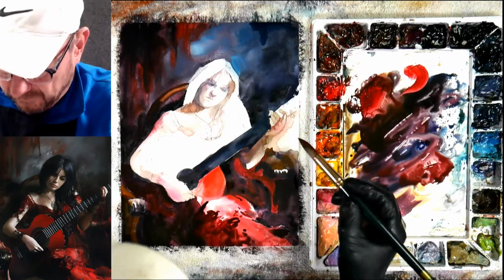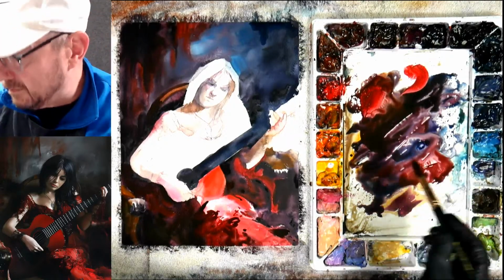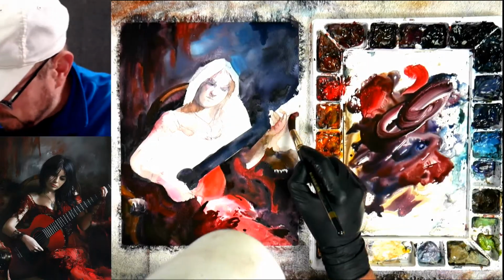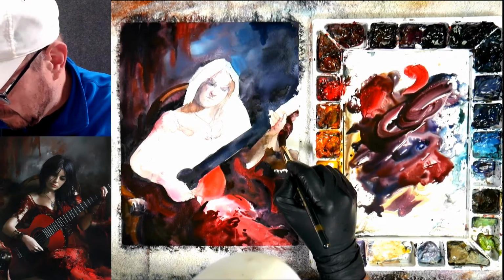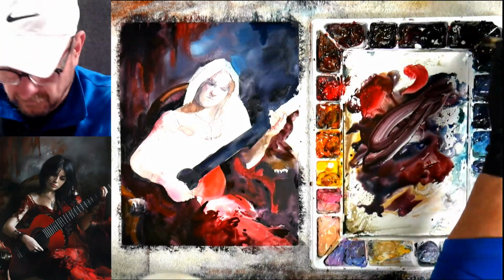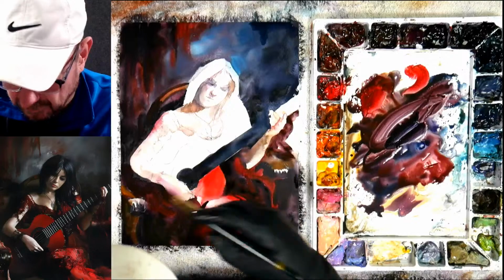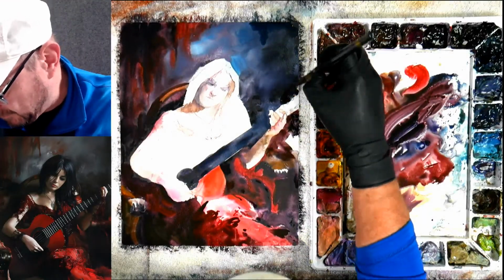All right, so now we're getting close to, let's see, this part. Now that the background's almost all done here, I'm looking to get the background done, then I'm going to go into the figure. Whatever's on this side should be on this side.